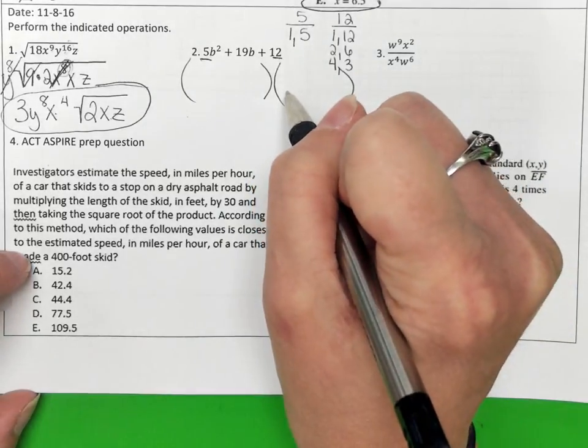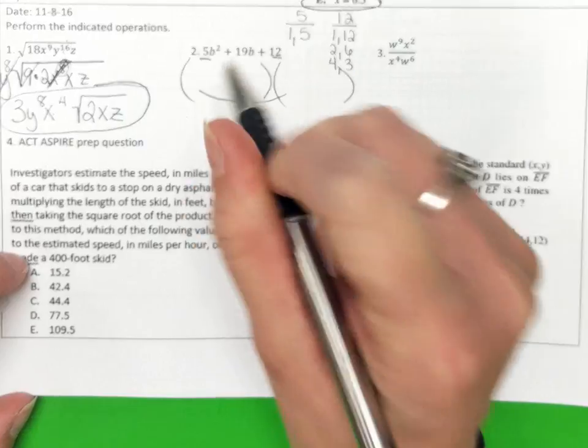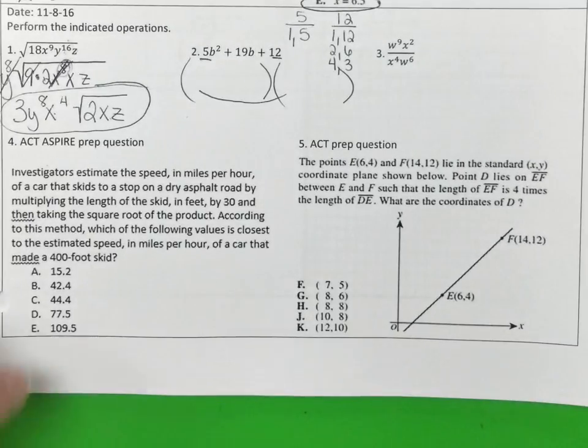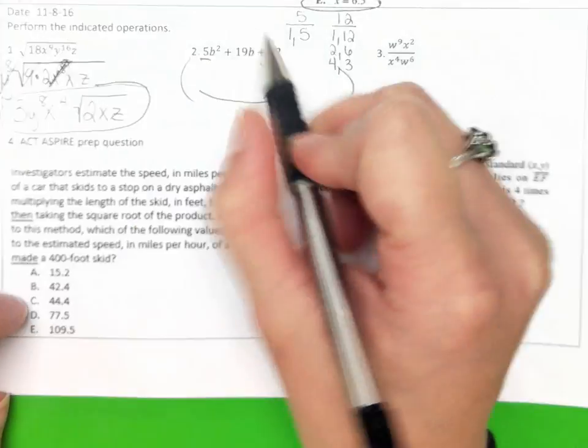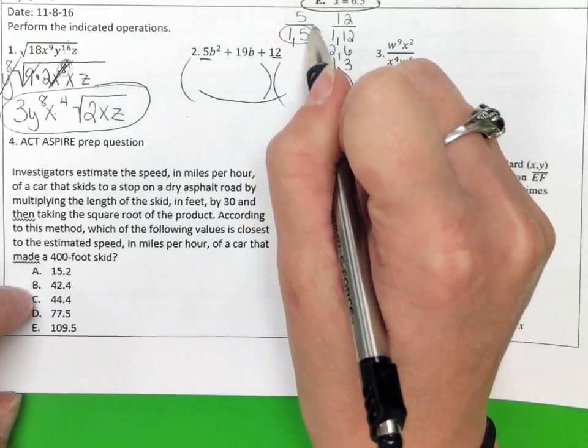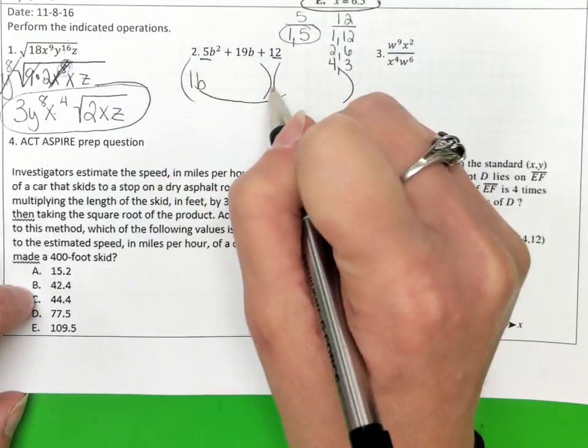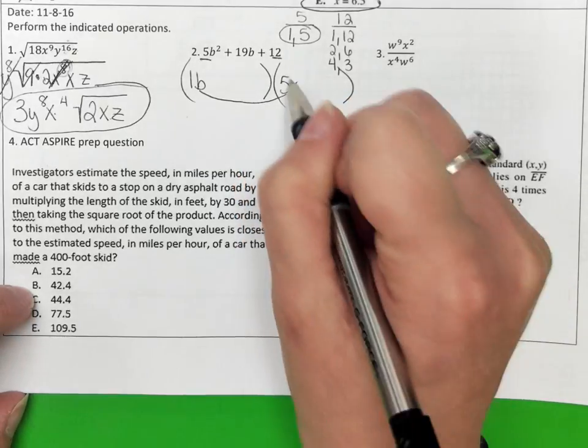Alright, so look, the first is easy. You know what the first has to be. The first has to give you 5b squared. The only ones that will give you 5b squared are 1 and 5. So 1b and 5b. Nope, b, not x.